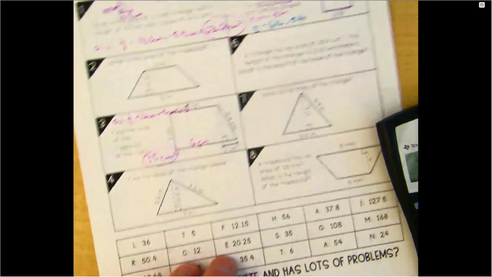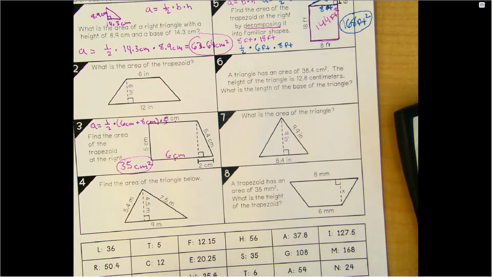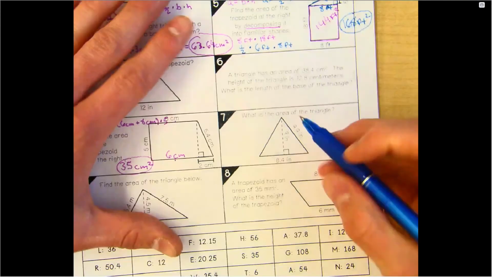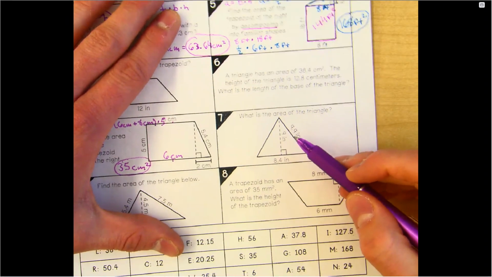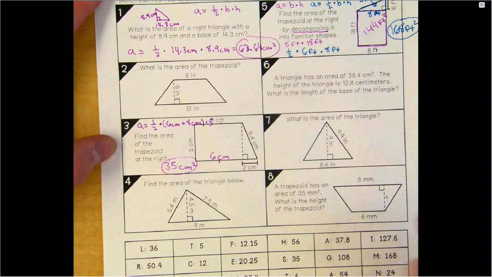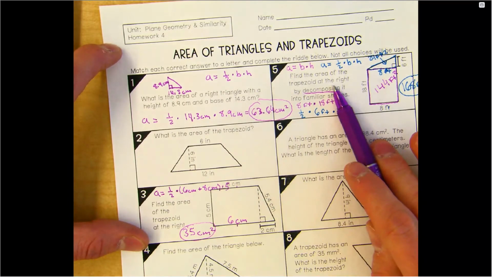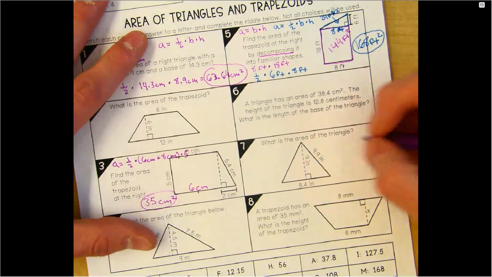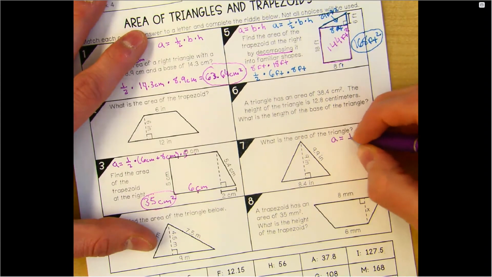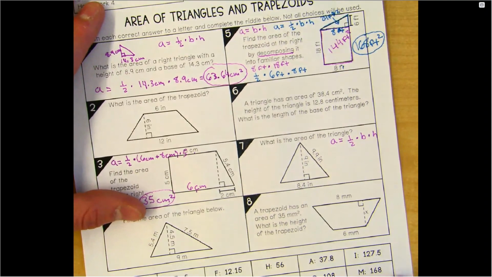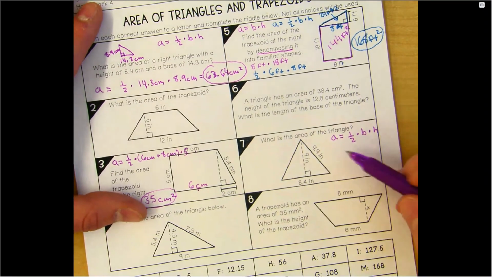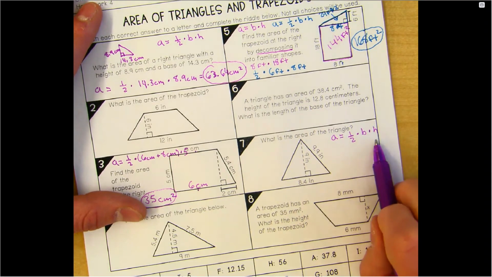All right. One last question we're going to do here together. And that, my friends, is question 7, where we need to find the area of this triangle. I'm going to switch back to my purple pen. I like it a little more. All right. So, to review again from question 1 and question 5 here, the area of a triangle is equal to 1/2 times our base times our height. All right. So the things I need to know about this triangle are the base and the height.